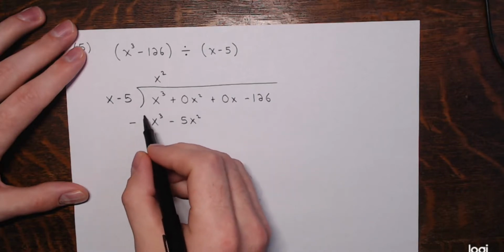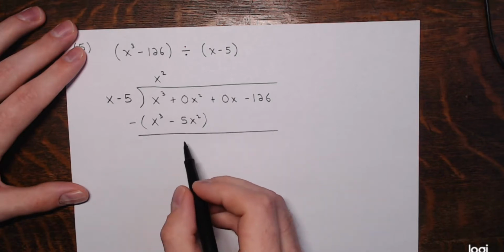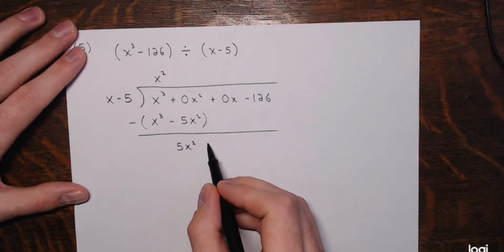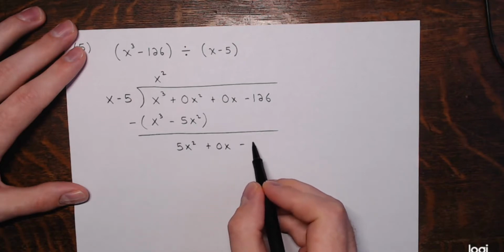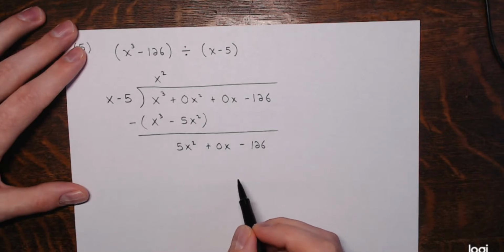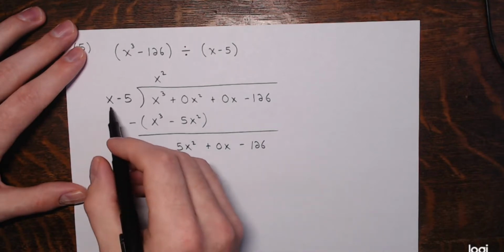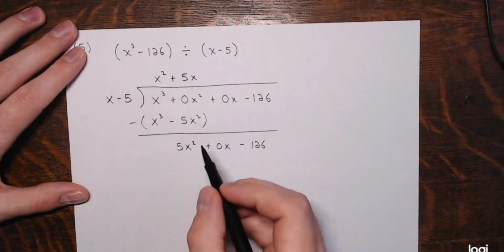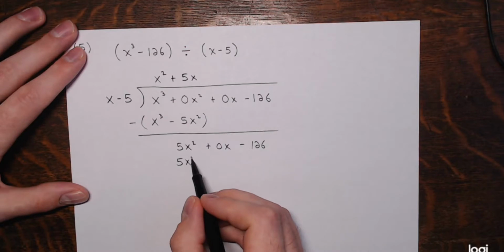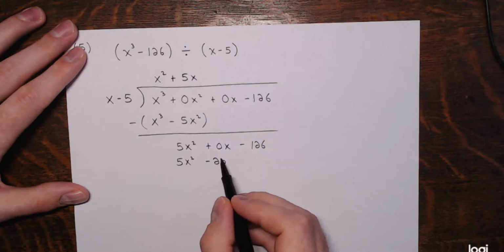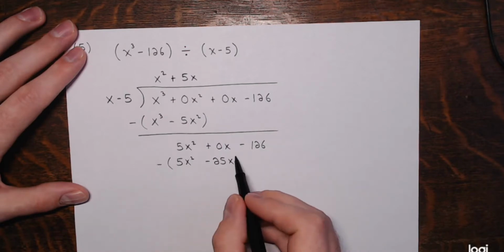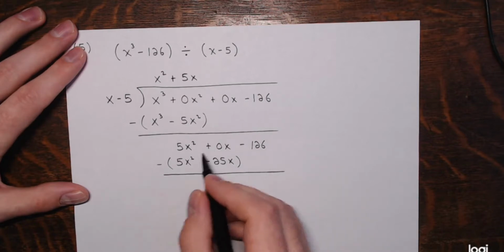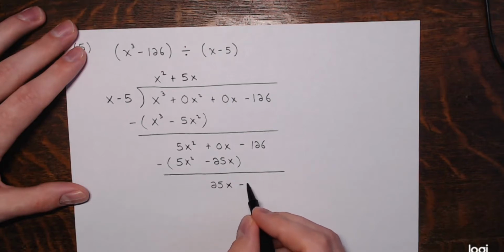Subtract that entire line from the line above it. That'll give me positive 5x squared, plus 0x minus 126. Then I start over. 5x squared divided by x is positive 5x. Multiply the positive 5x by the divisor, giving me 5x squared minus 25x. But then you're subtracting that entire line from the line above it, giving me positive 25x, right? 0 minus negative 25, and minus 126.